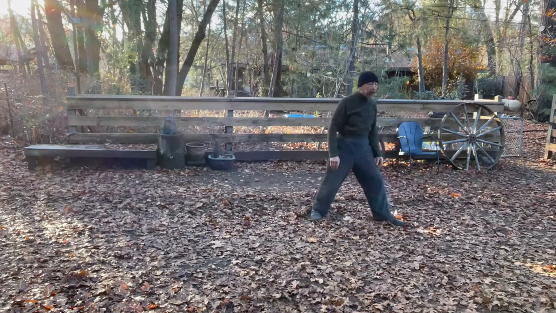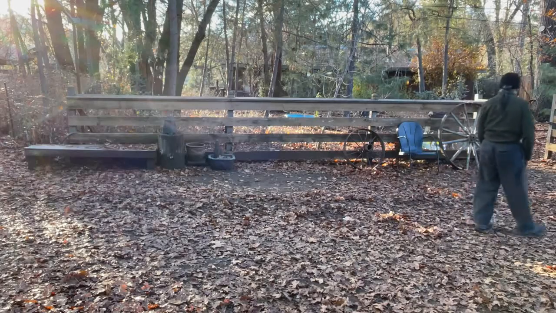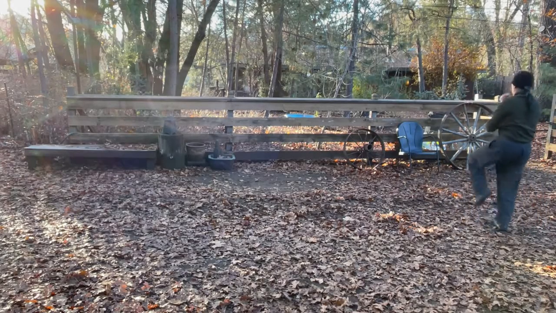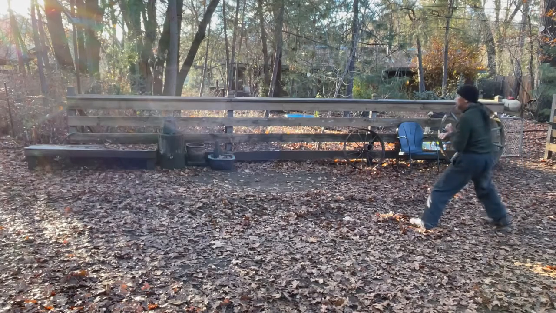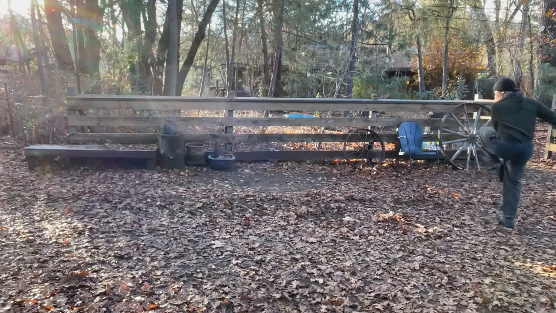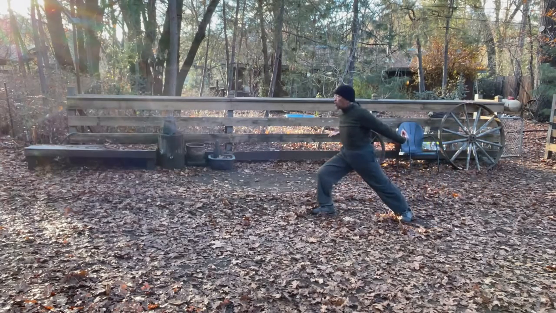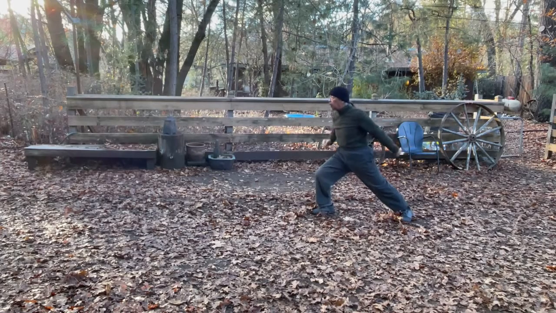Again, you take that from the beginning. Starting from the bow and arrow, sweep back your leg, drop down into falling stance, come up in the bow stance, strike, come back. So that's the first section of the right side.